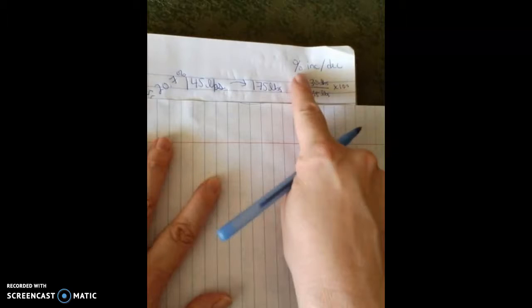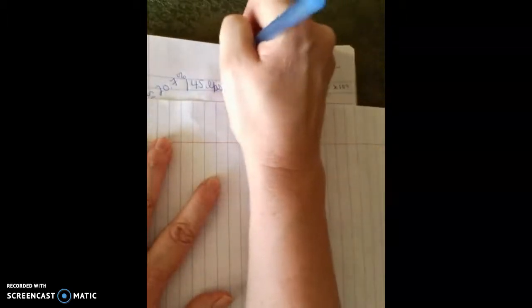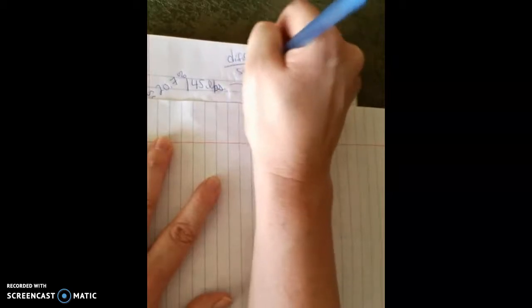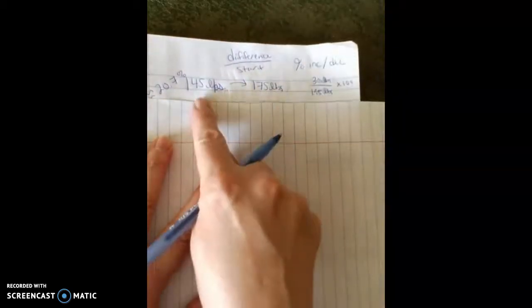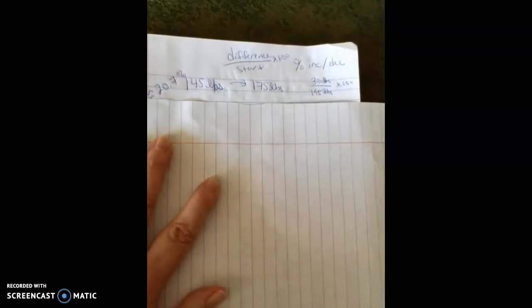Okay, so remember to find the percent increase or decrease. You always subtract and you find the difference between the two numbers. And then you always divide by the starting number or the beginning number, whichever one you started with. And again, since it's a percent, you multiply by 100 to convert the decimal into a percent.